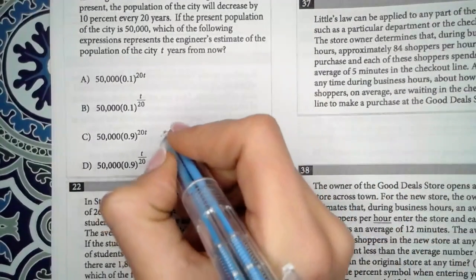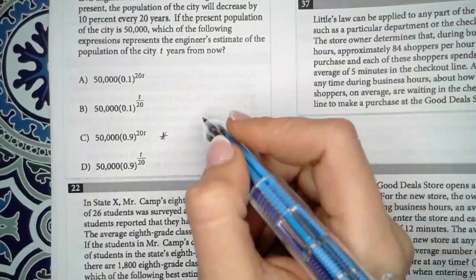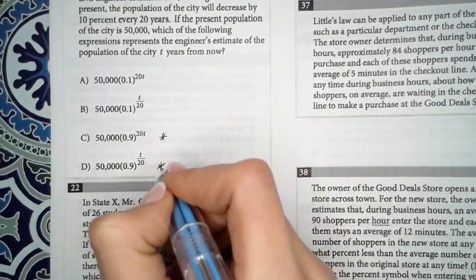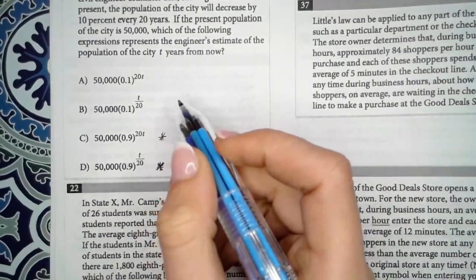You want to guess C? Anybody have another guess? What would your second guess be if I told you C was wrong? D. Okay. Do you guys agree with her? I haven't read that question. All right, so let's read it and then you have to tell me if you agree. Ready?